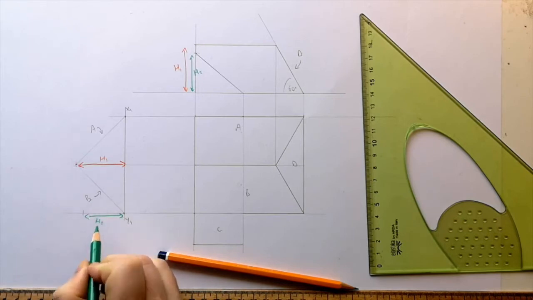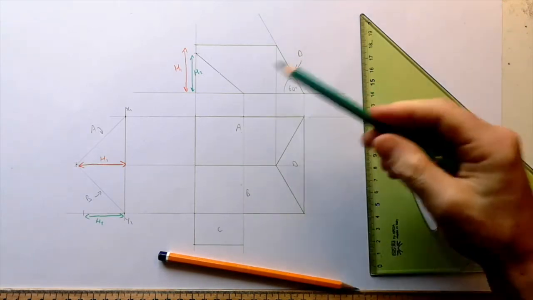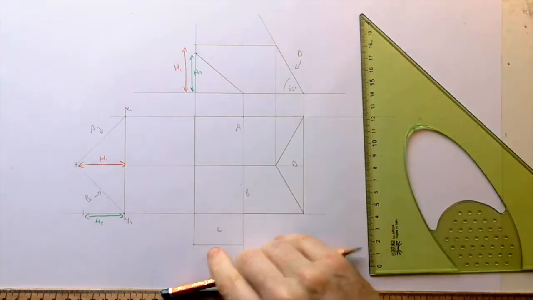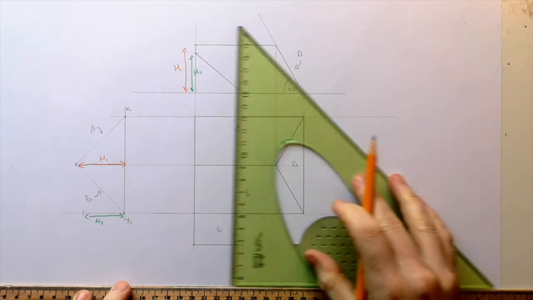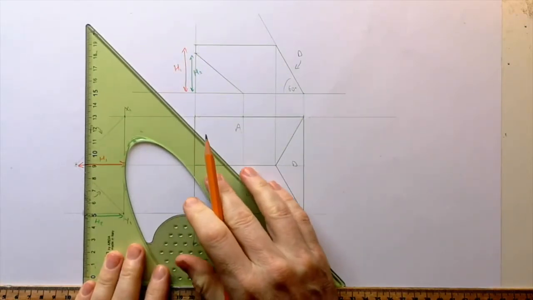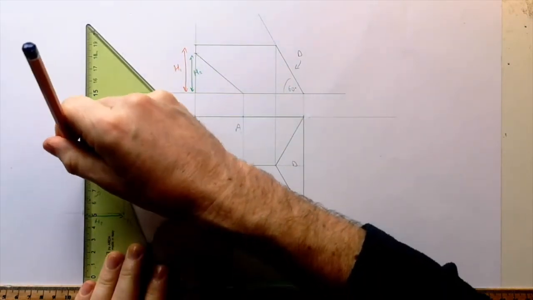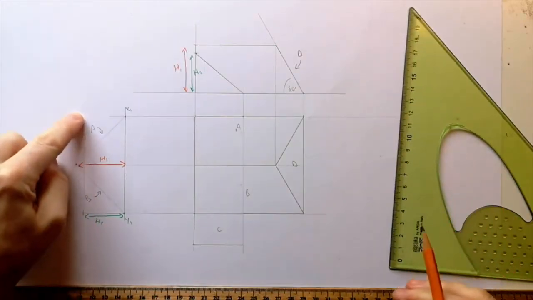So you can see this is really good practice as we move around our different views. Okay, that's why I like bringing this topic in. It really reinforces the rest of the stuff you're going to do. So let's make a collection of all the points that are at H2.